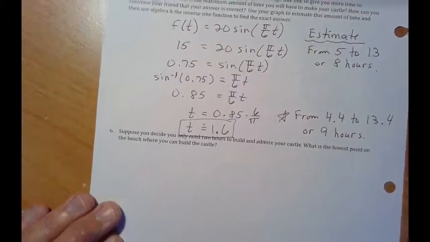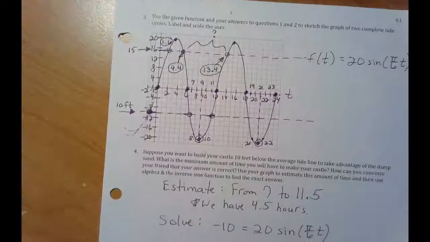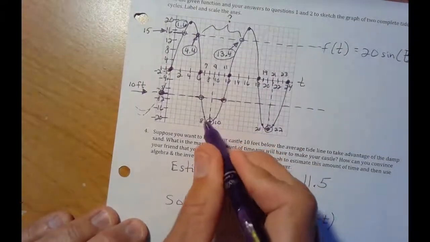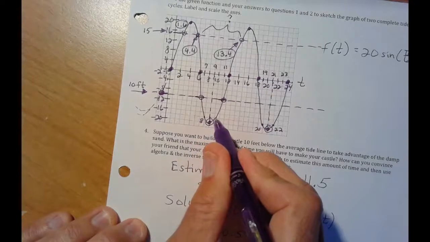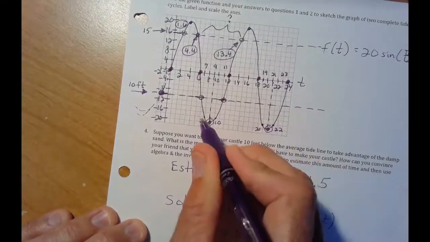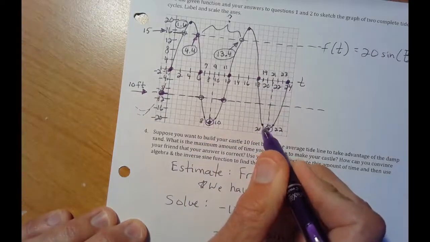The question is asking, suppose you decide you only need 2 hours, what is the lowest point on the beach where you could build your sandcastle? The lowest point would be low tide. So if you wanted 2 hours, you could go at 8, and that would give you 2 hours. That's 8 o'clock in the morning. Go 12 hours later, 20 is really 8 hours past noon.